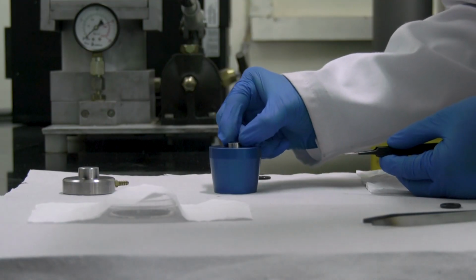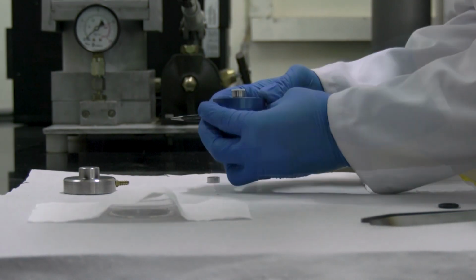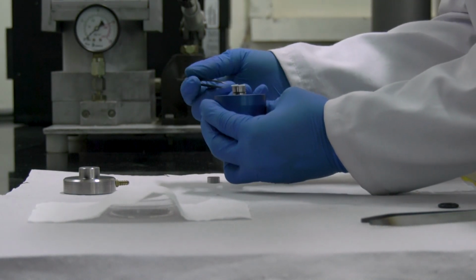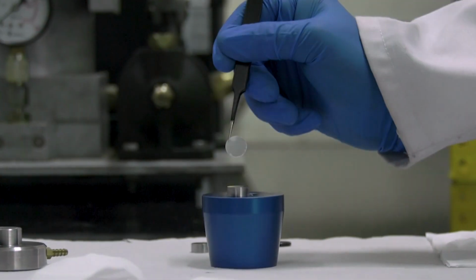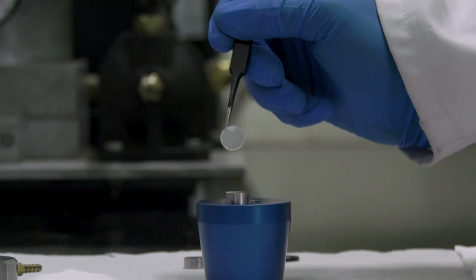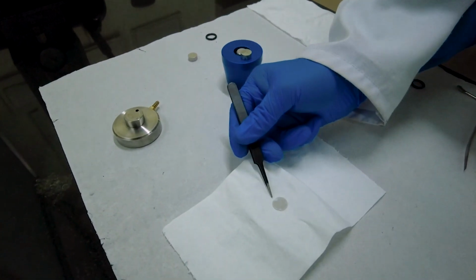Take out the pellet carefully using forceps with a sharp pointed end. Now you can see the pellet. Store the pellet in a tissue paper to avoid moisture.